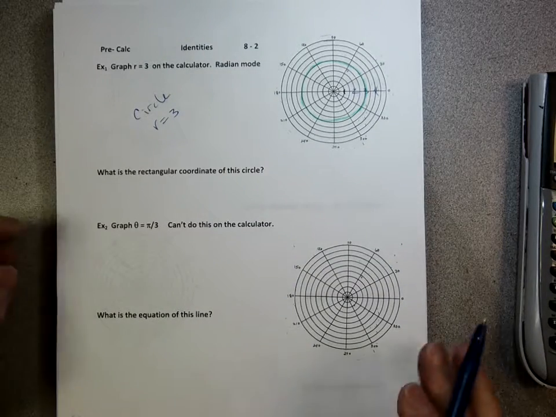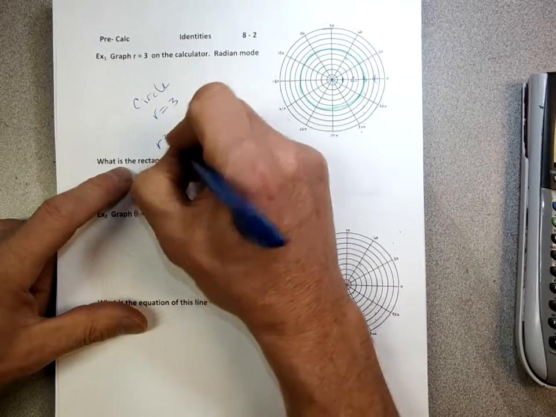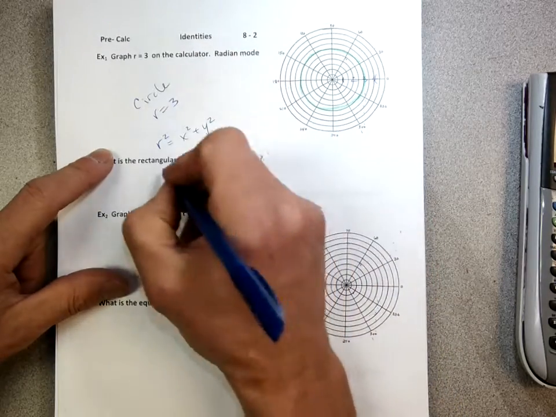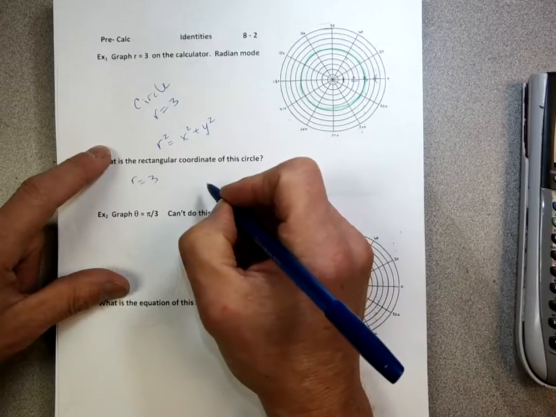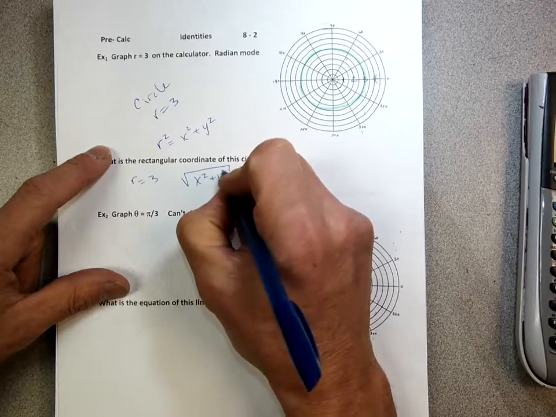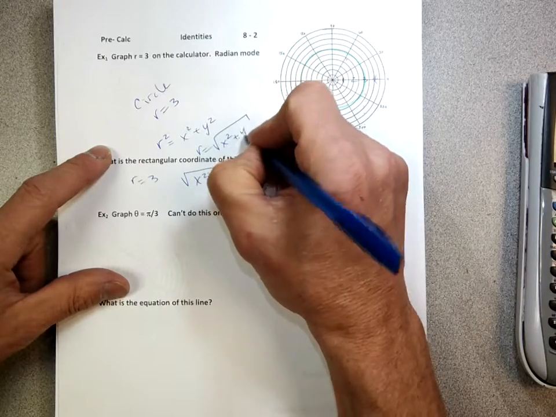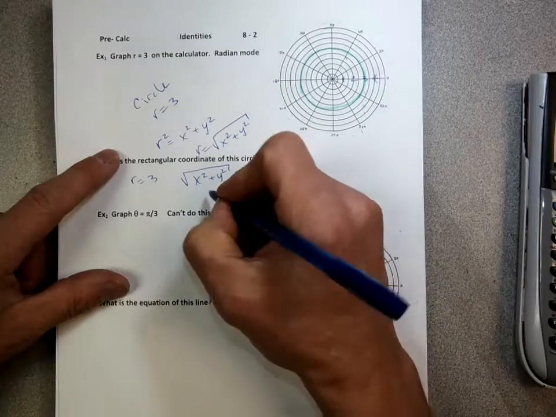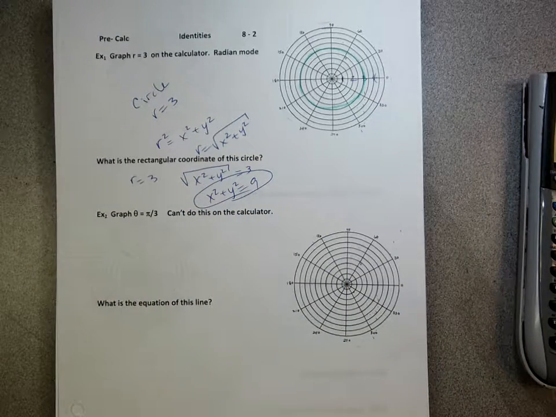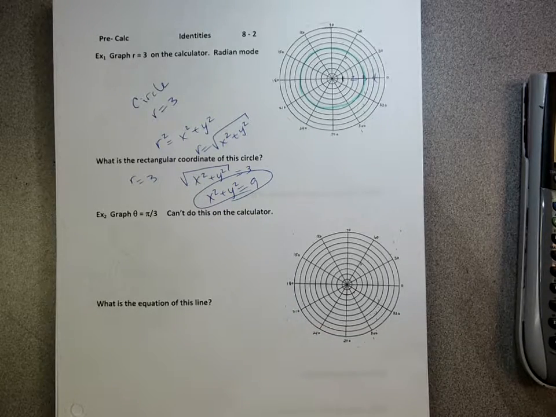What's the rectangular coordinate of the circle? Well, we know in our notes that r squared is equal to x squared plus y squared. So instead of writing r equals 3, I can write the square root of x squared plus y squared equals 3, because r would be equal to the square root of x squared plus y squared. Or x squared plus y squared equals 9, which is the equation of a circle. It really is in rectangular form. We talked about this a little bit in geometry and algebra 2.